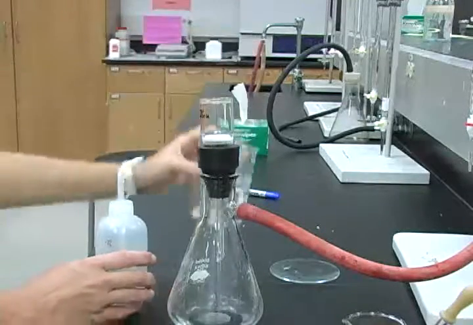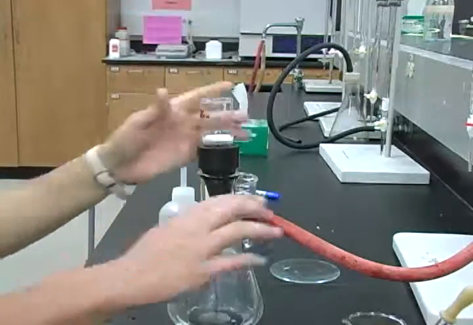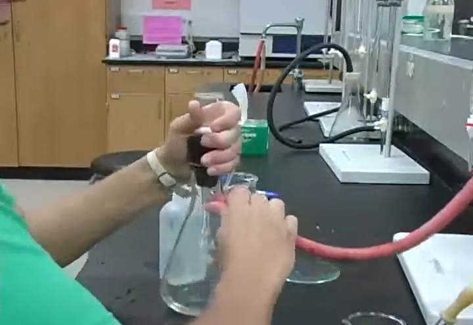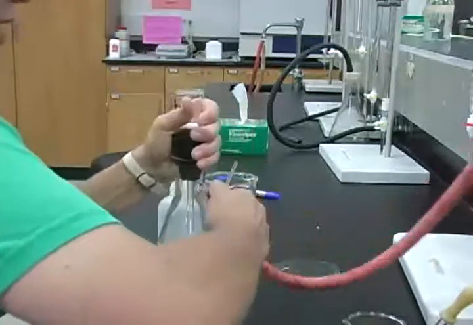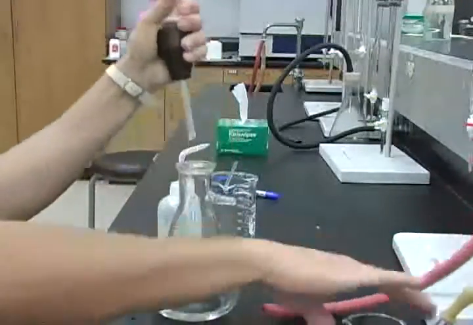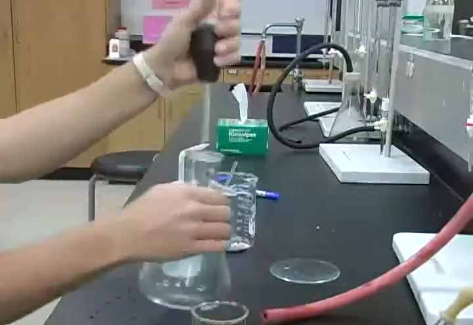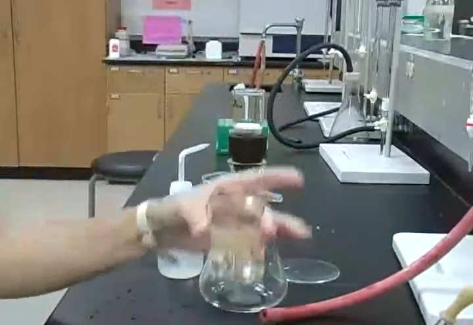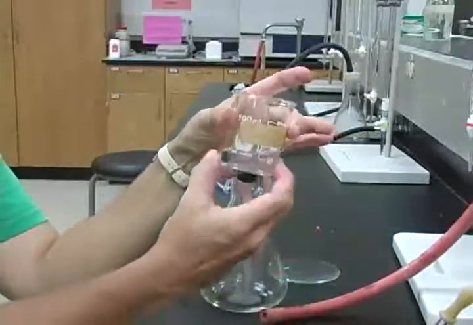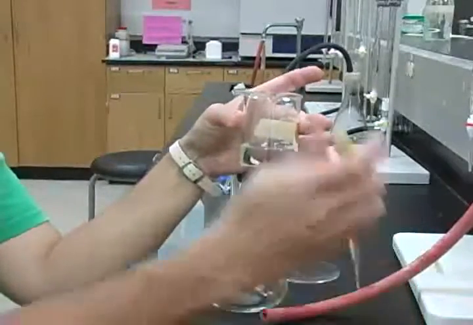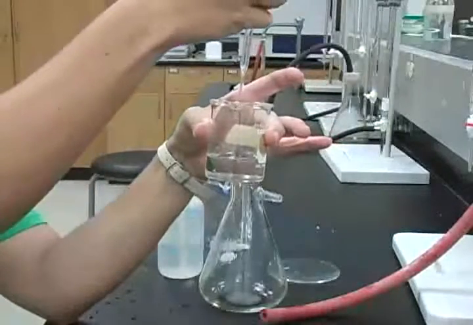To test the filtrate, you want to do so by placing the filtrate into a separate container. Filtrate can be poured into a 100 milliliter beaker. To that beaker's contents, you want to add a couple of drops of concentrated hydrochloric acid.